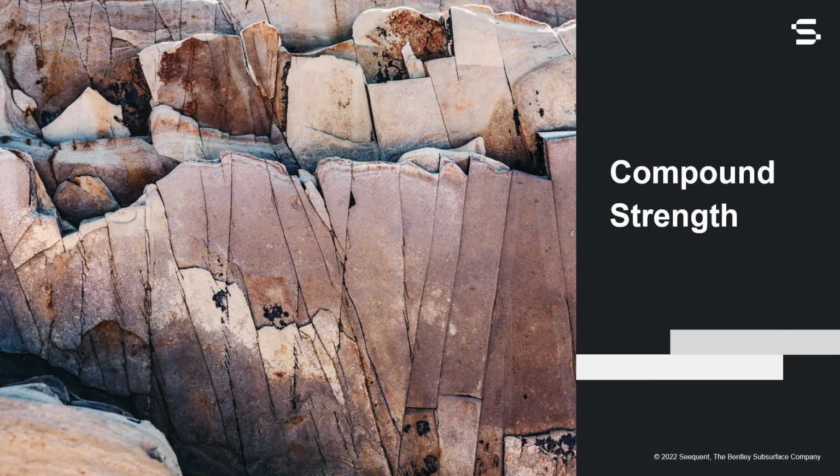The compound strength material model provides this functionality in SLOPE/W. GeoStudio 2022.1, our most recent release, includes many improvements to this material model. Today we will take a deep dive into the material model and see how it can simplify your workflow when dealing with rocks and soils where joint sets and weak layers exist.